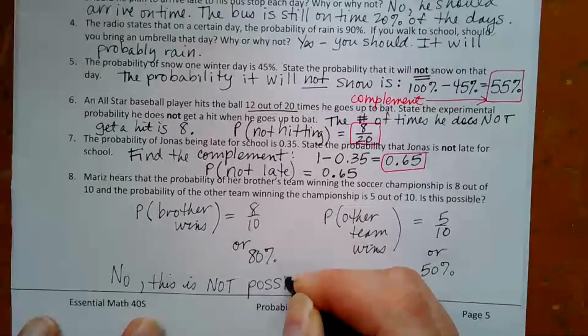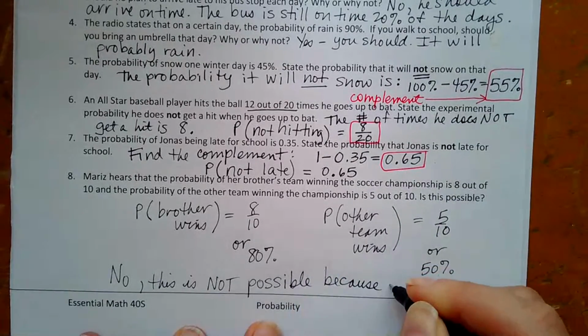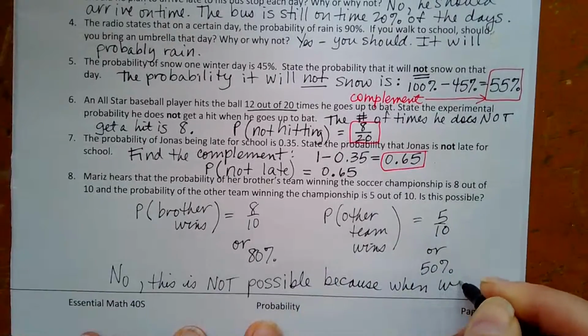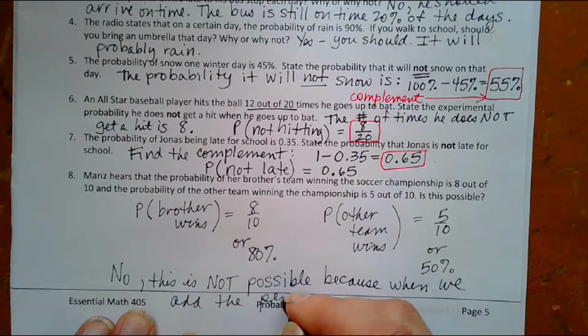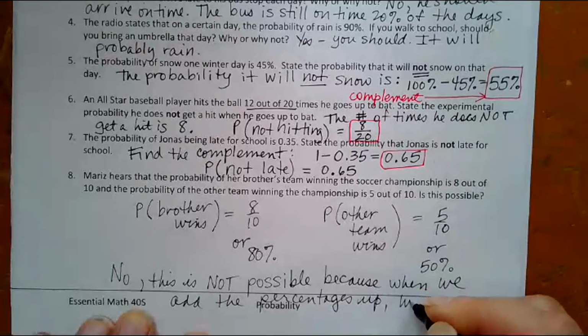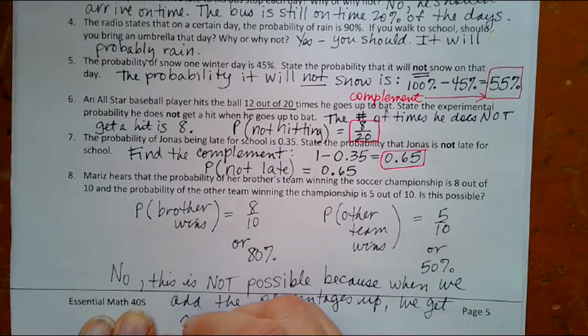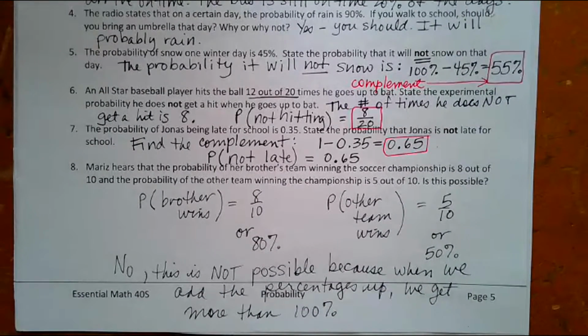If it's the same soccer match we're talking about, right? Because when we add the percentages up, we get more than 100%, right? And together they can't add up to more than 100%. 100% contains all of the data. So we can't have the two teams having more than 100% chance of winning something.